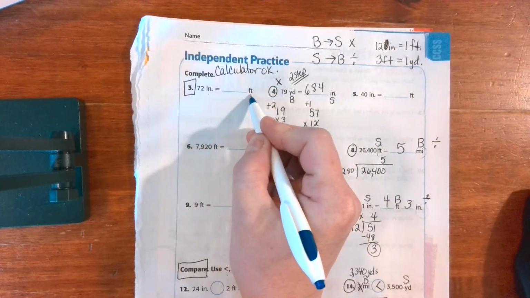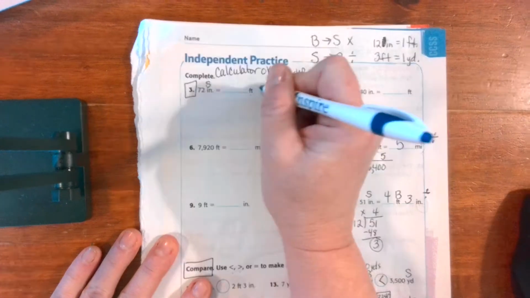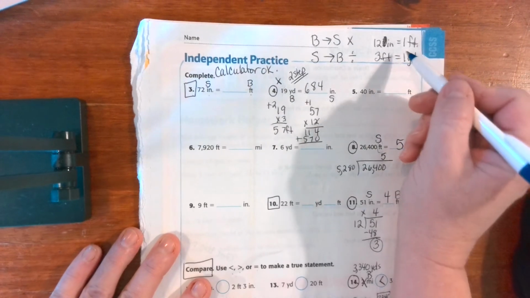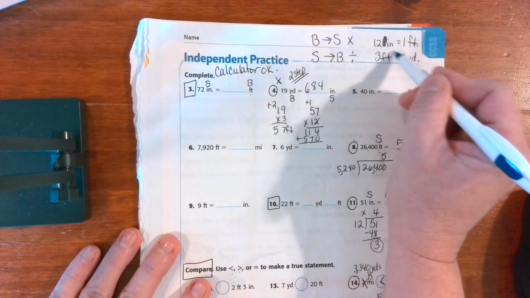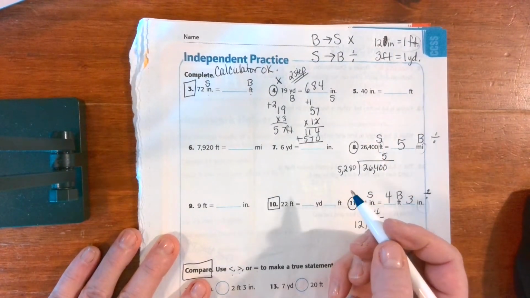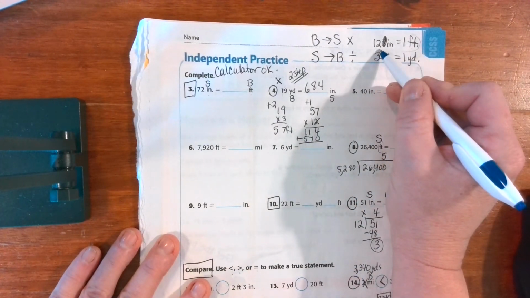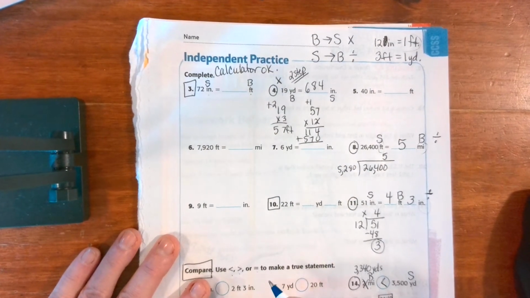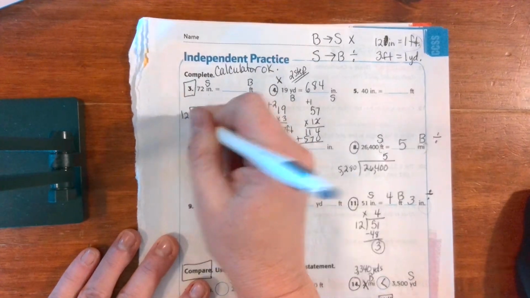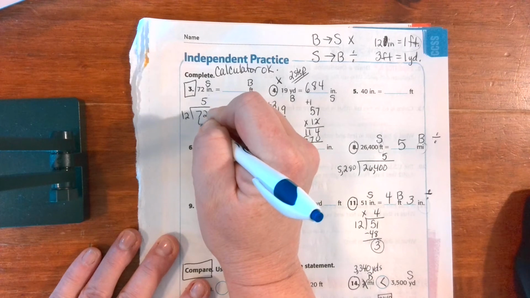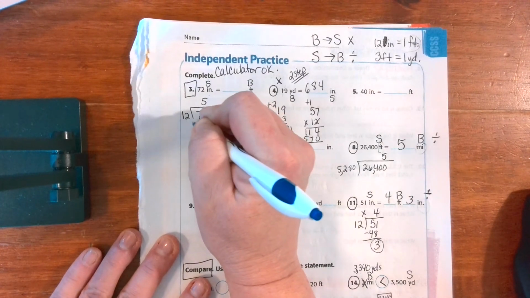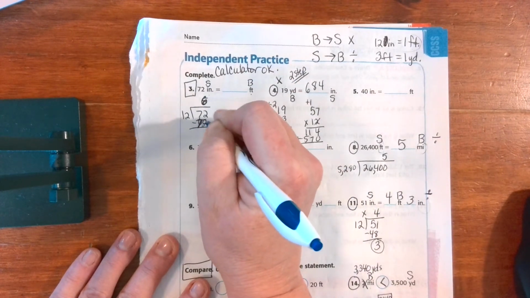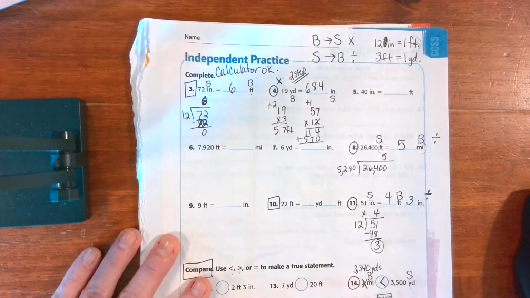Inches to feet is going small to big, which means I would divide. And I know that inches to feet is this formula, which means I'm going to pull out groups of 12 inches. So here we go, 72 divided by 12. I know 5 times 12 is 60. Oh, sorry, 6 times 12 is 72. No remainders, 6 feet.